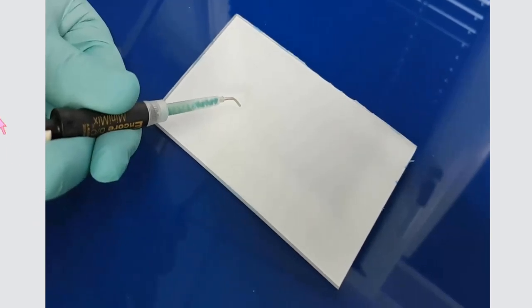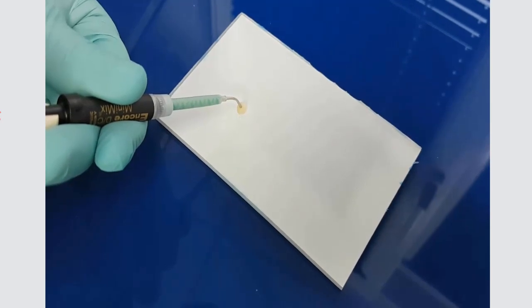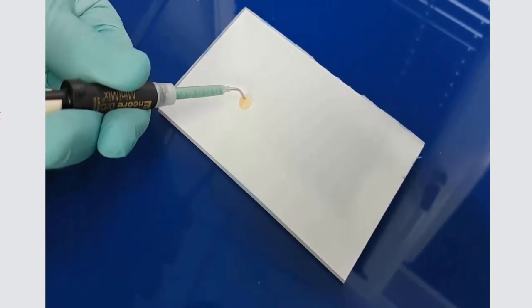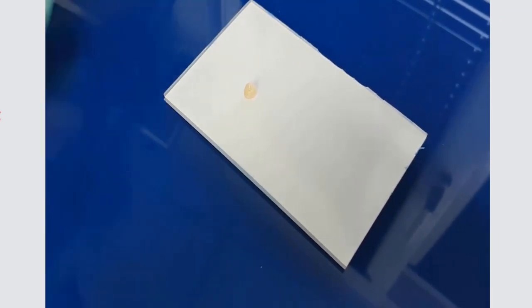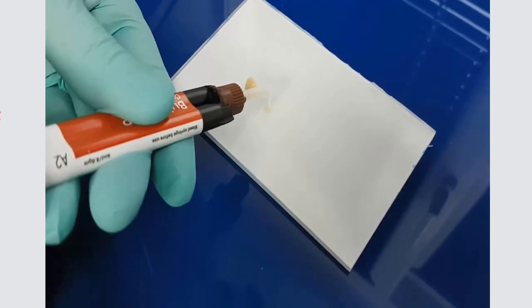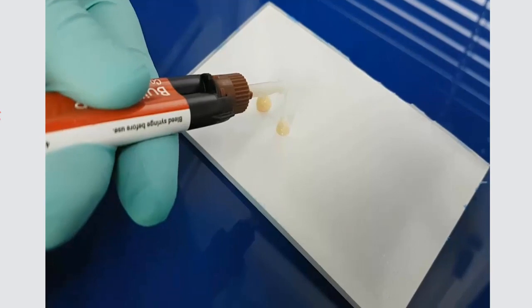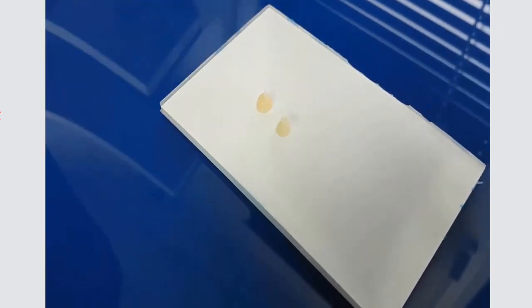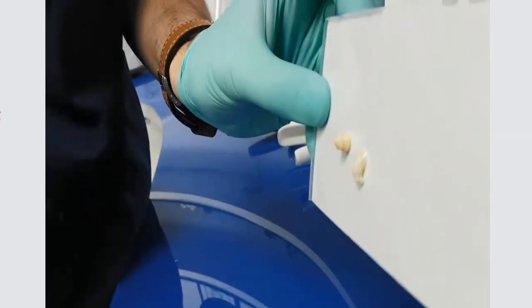I want to show you the difference in viscosity. So this is Anchor. You can see the quality of the material. You can see the viscosity. This is Build It. I told you I have them both in my dental office. They are both dual cure composites, so you can cement the glass fiber post and reconstruct the coronal part at the same time.